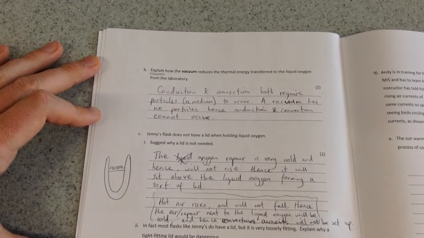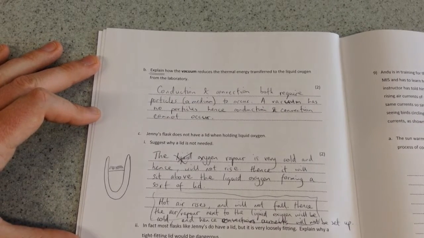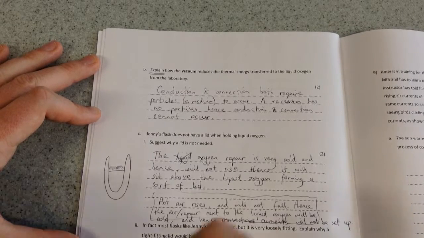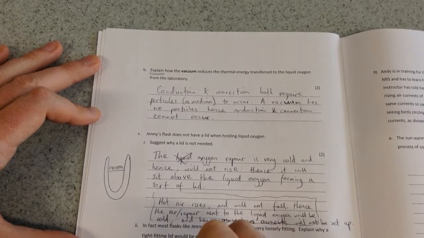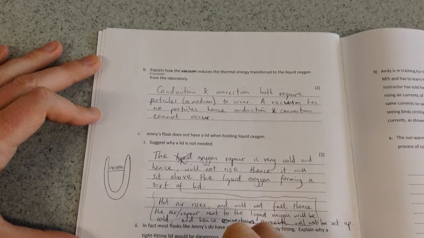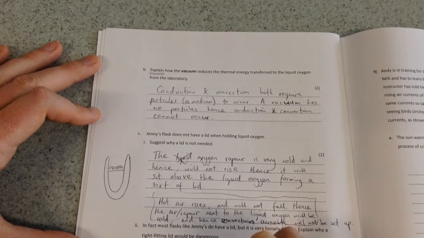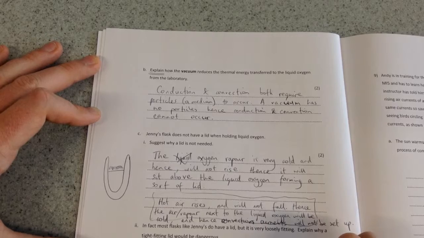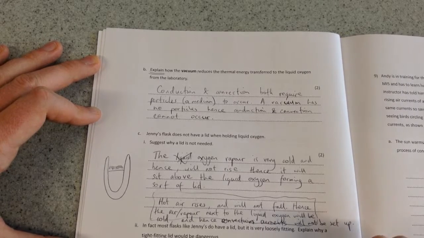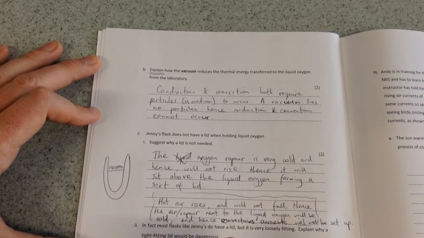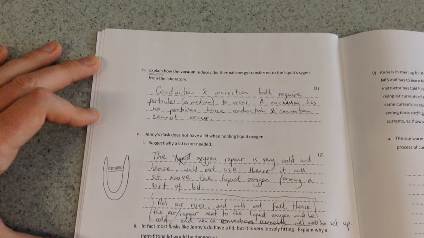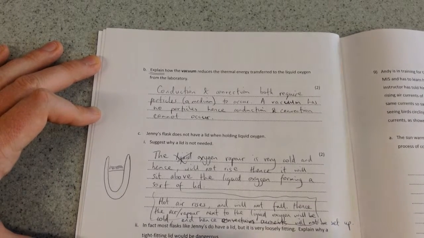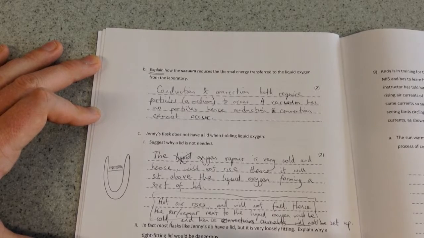So the final part, in fact most flasks like Jenny's do have a lid, but it's very loose fitting. Explain why a tight fitting lid would be dangerous. Well, that is because, okay, as the oxygen evaporates, and it will, you can't prevent all heat transfer, so some of it will, okay, the gas expands because gases are far less dense than the liquids, and pressure increases.